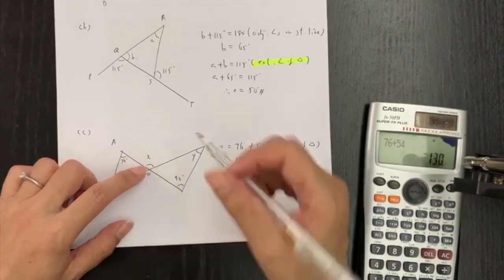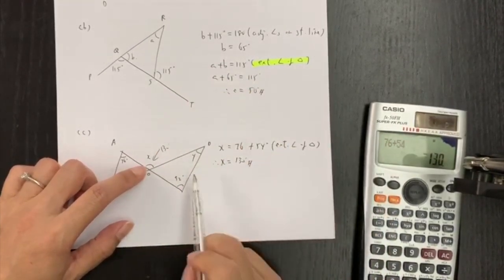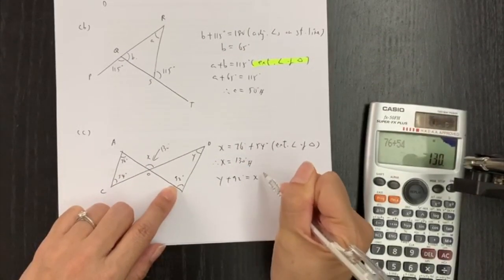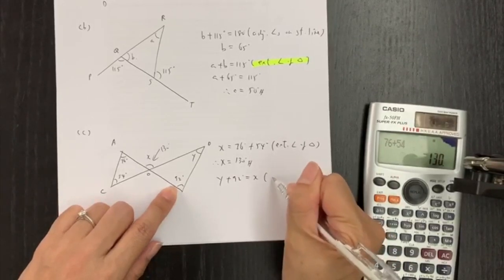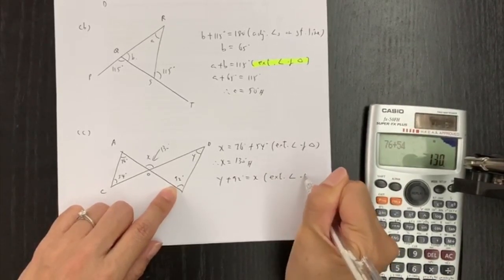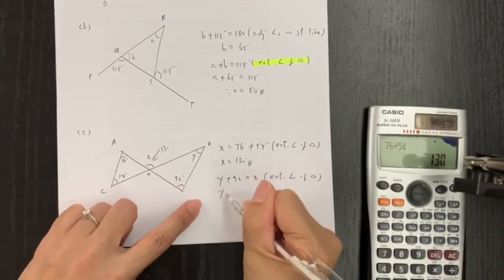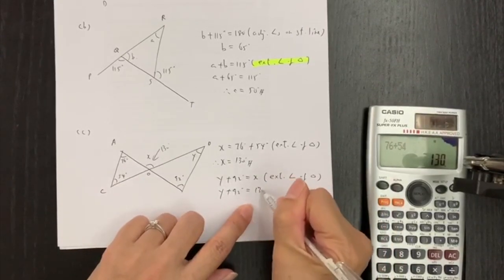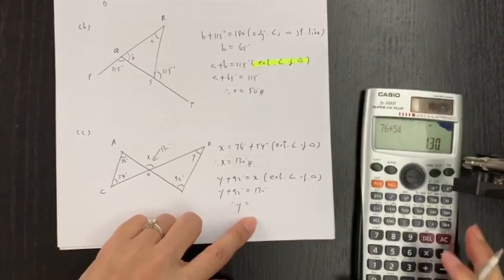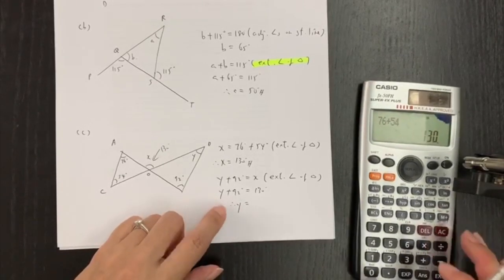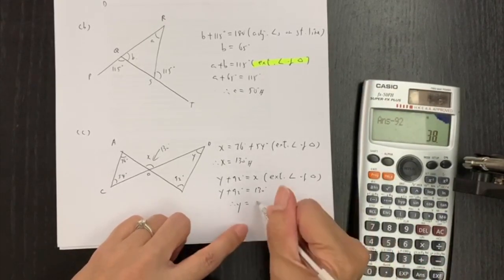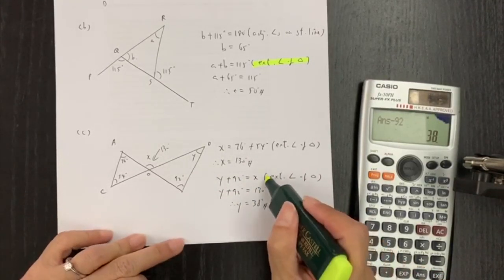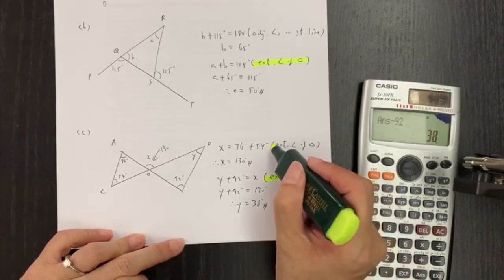All right, now we know this is 130. Okay, and what about y here? So y plus 92 is equal to x. Okay, what is the reference? Also exterior angle of triangle. Okay, and y plus 92, and just now we have found x, and x is 130. So therefore finally what is y? Y is equal to 130 minus 92. Okay, so 38, and this is it. Okay, so the new thing in this chapter is exterior angle of triangle.